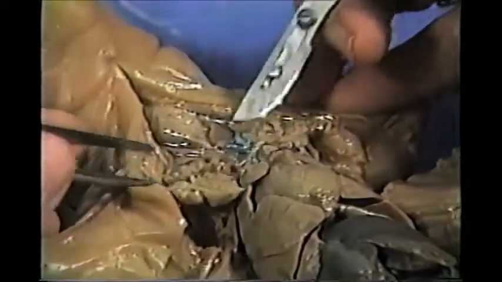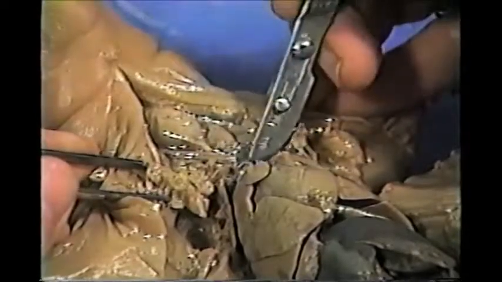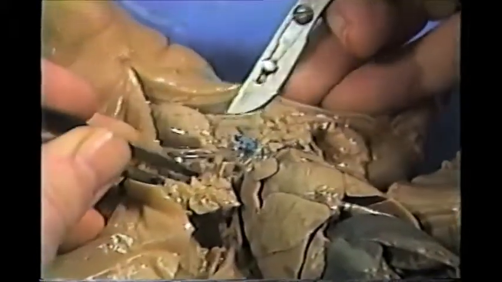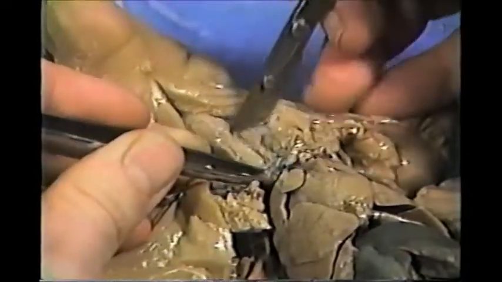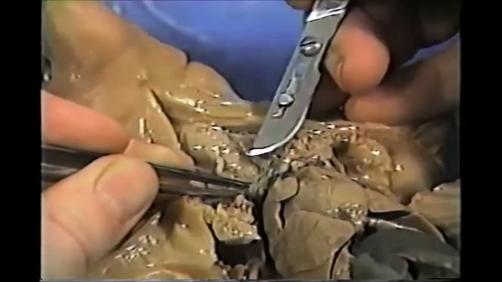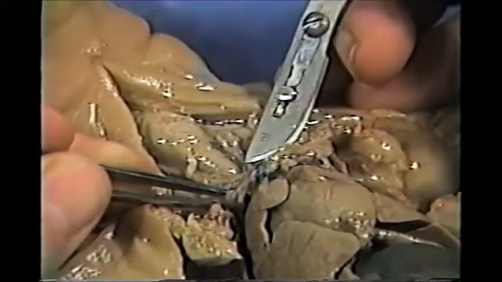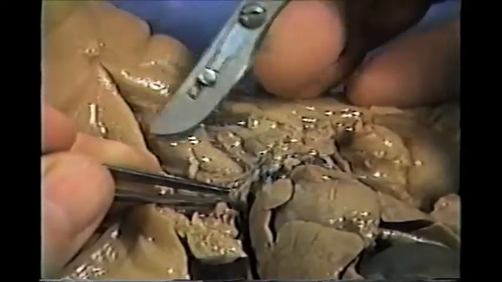Again, here's that blue latex. This was probably the superior vena cava that I cut, major vein. Here is the carotid artery, one of the major arteries that goes up to the head area. And now we can see the trachea. I don't know if the camera can pick up the rings of the trachea. These are the tracheal rings. This is the airway or windpipe. And this bulge up here is the larynx.